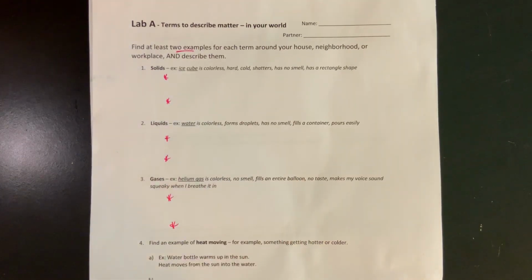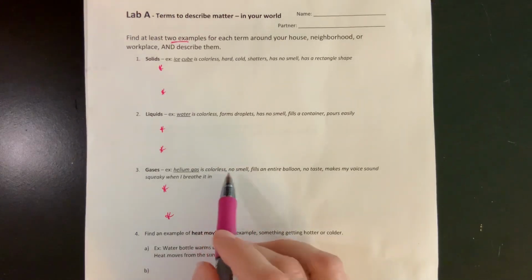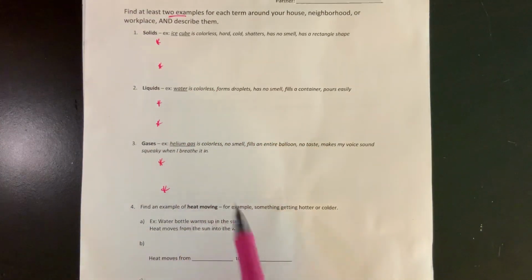Again, look around. You might have to Google a little bit to find out, hey, what's coming out of my mouth as I'm breathing out, a gas. But think about specifically things you can observe. So you don't need to go Googling real deep here. Just think about the gas I'm breathing out. Does it have a color? Does it have a smell? Is there a gas that maybe does have a smell around my house? So you're gonna find some examples there.